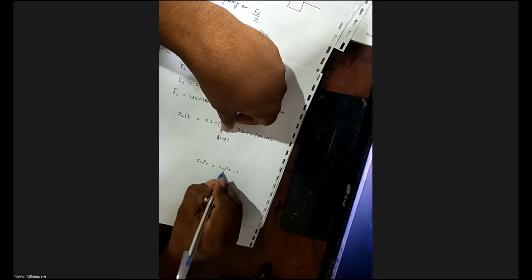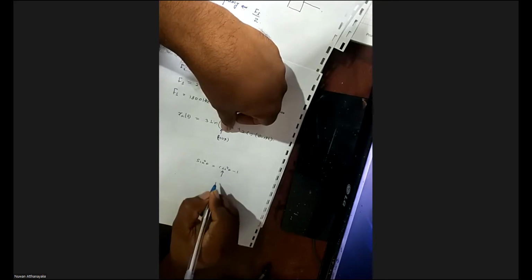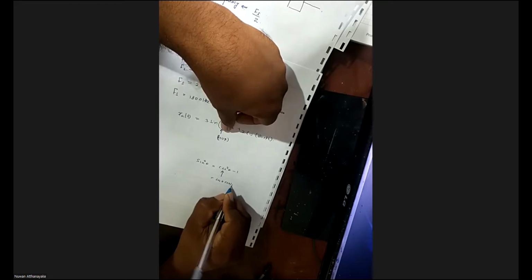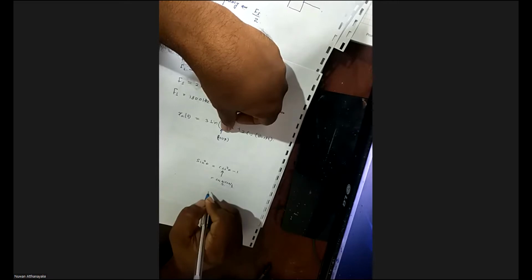Then again, this cos square theta you can write in terms of cos and sine terms, cos theta, sine theta by 2, okay.